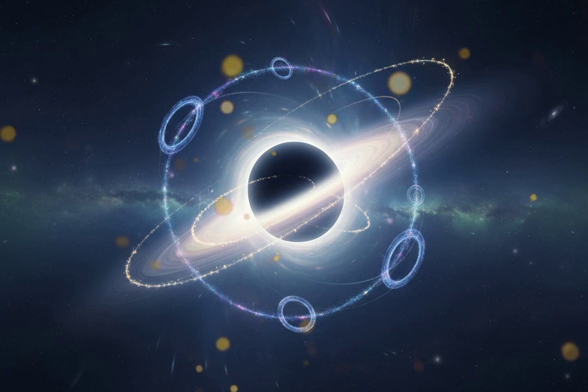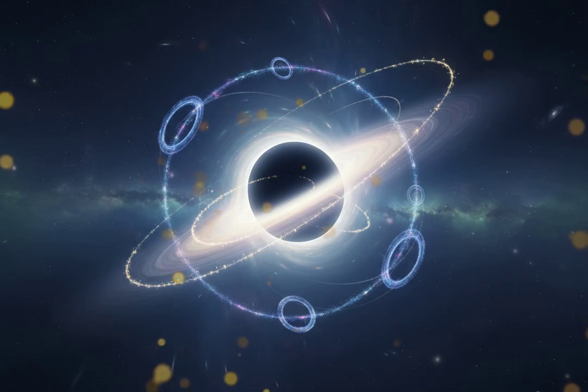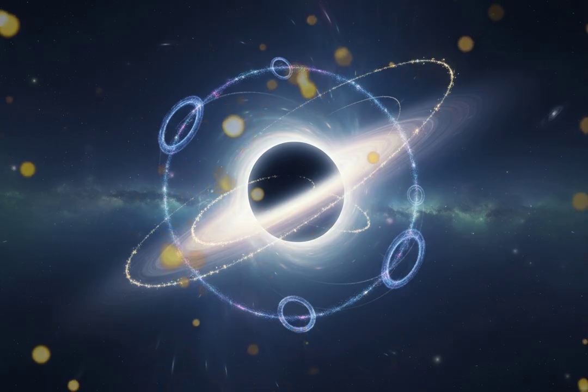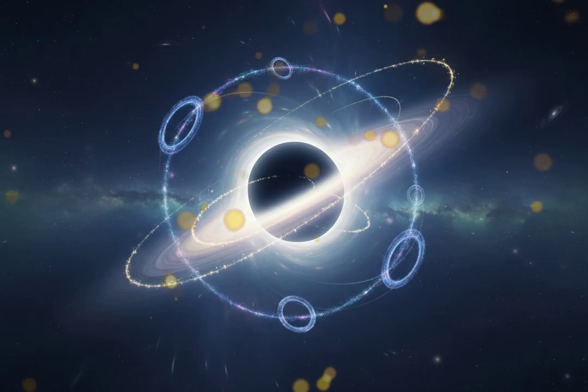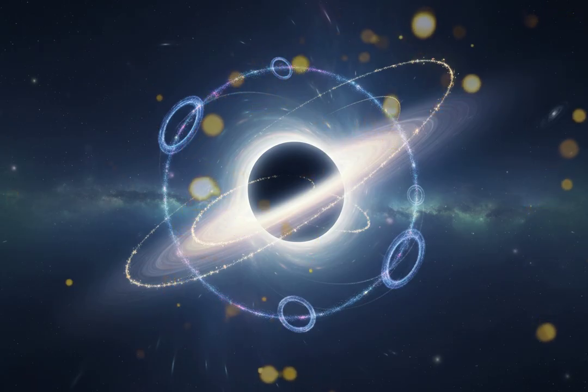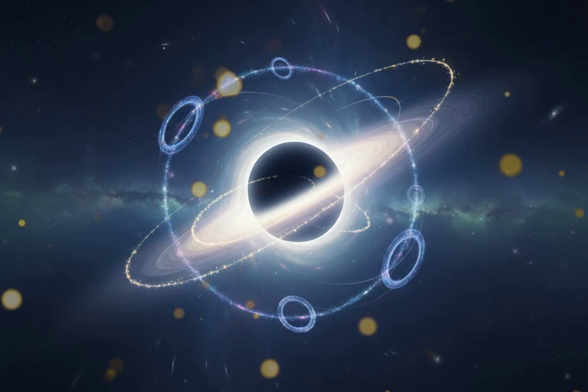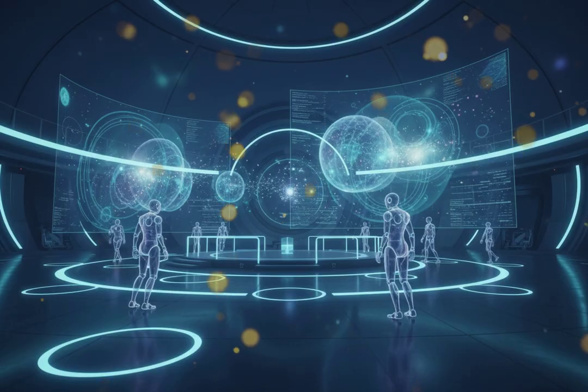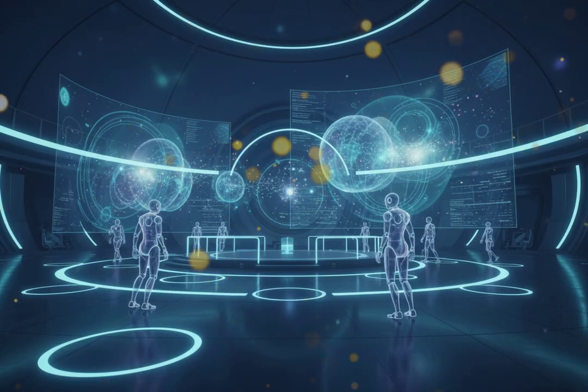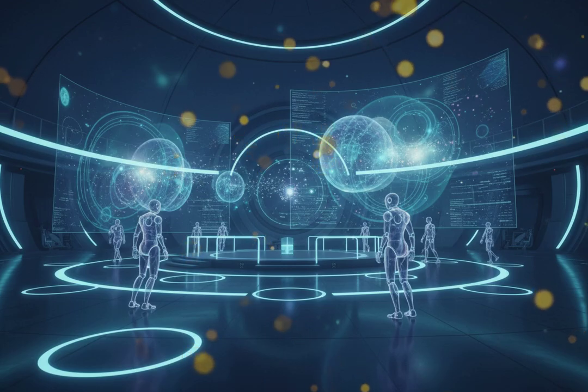What new insights await us? The pursuit of knowledge is an unending journey, and each discovery serves as a stepping stone toward a more profound comprehension of the cosmos. Imagine the tantalizing possibilities of uncovering the nature of dark matter through these new experiments.